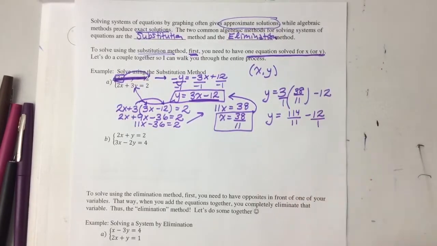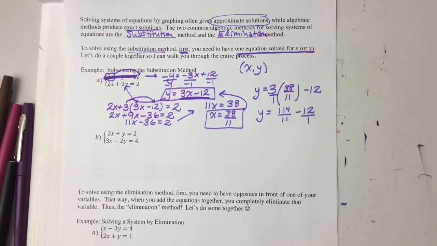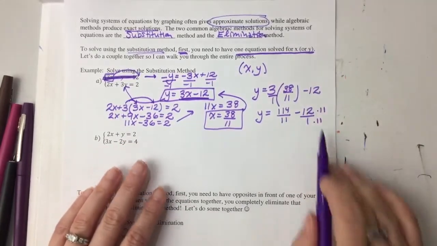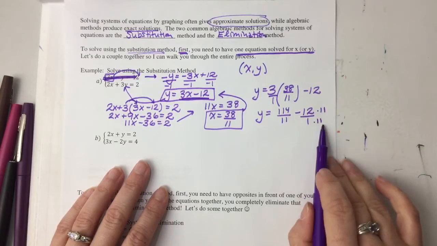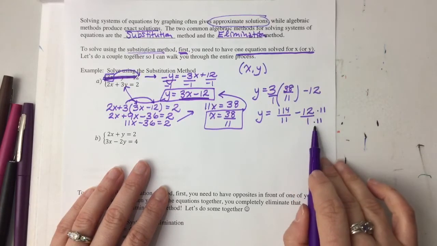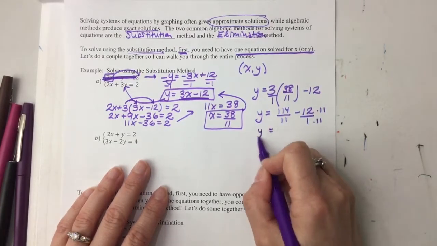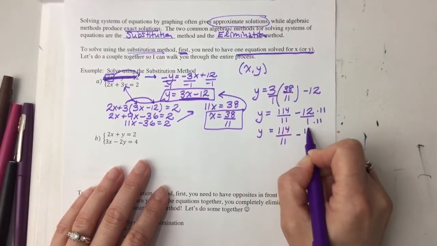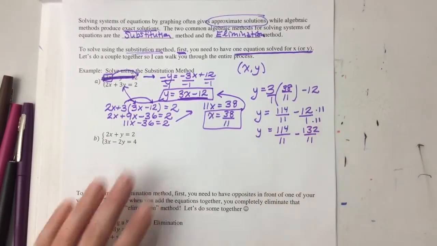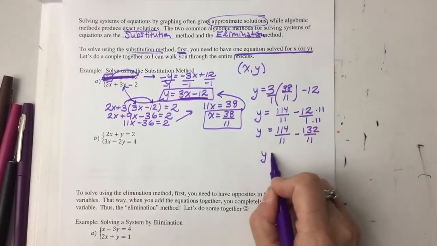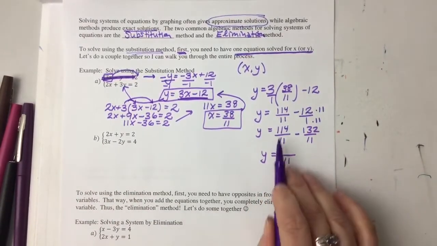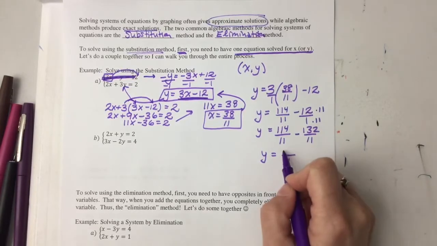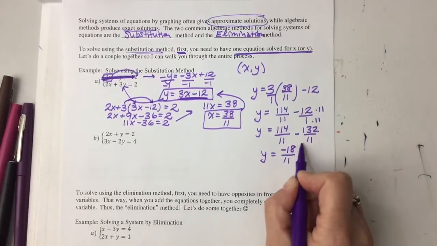Now they want us to subtract fractions. You can't subtract fractions without a common denominator. So I need to multiply this, the top and the bottom, to create a fraction with a common denominator of 11. So y is 114 over 11 minus 132 over 11. Now that you have a common denominator, that carries over. 114 minus 132 is negative 18.